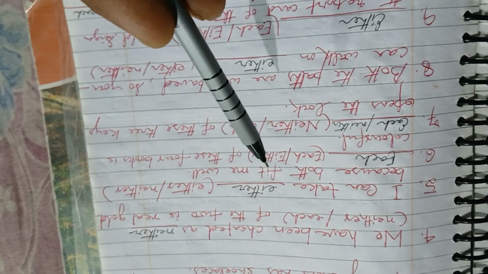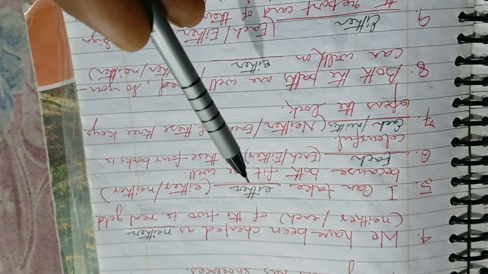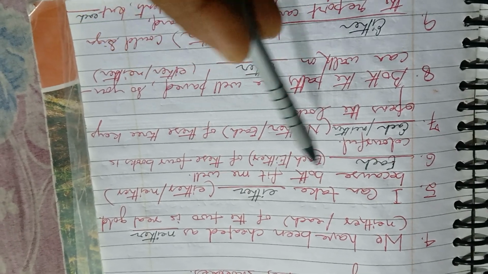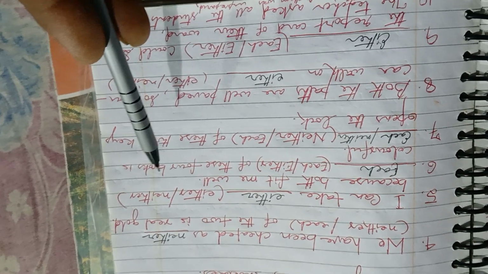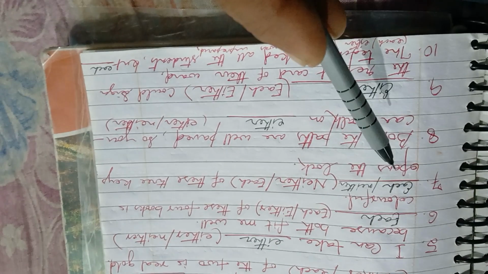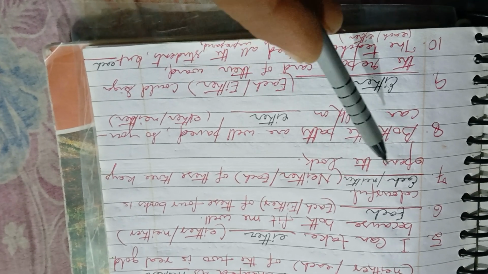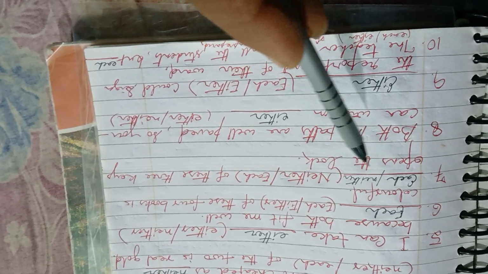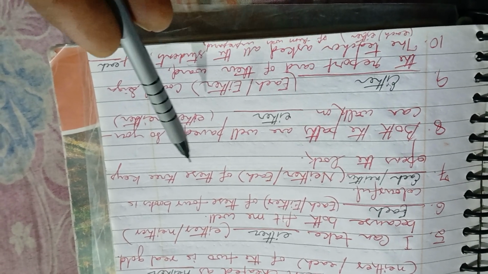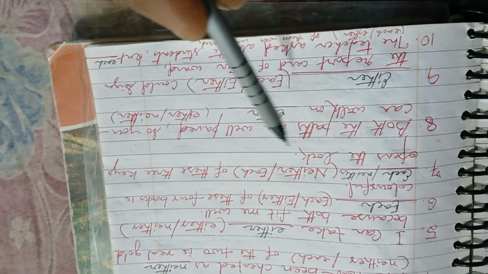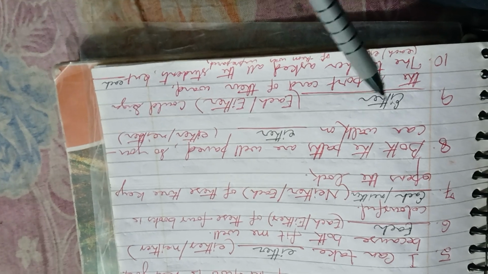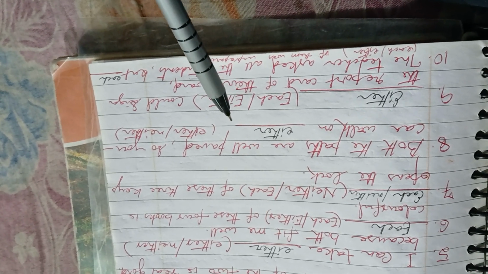For the sake of simplicity, I am going to read only the answer part. Fifth, I can take either because both fit me well. Sixth, each of these four books is colorful. Seventh, you can use each as well as neither. Both are suitable. So each of these three keys opens the lock, or neither of these three keys opens the lock. Eighth, both of the paths are well paved, so you can walk on either.